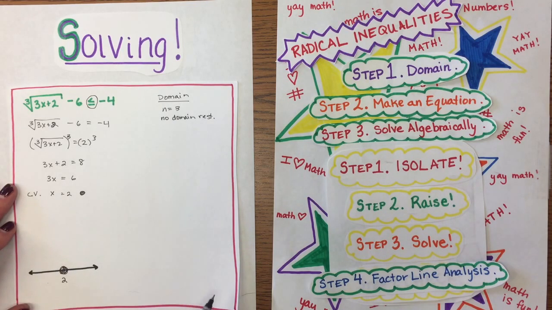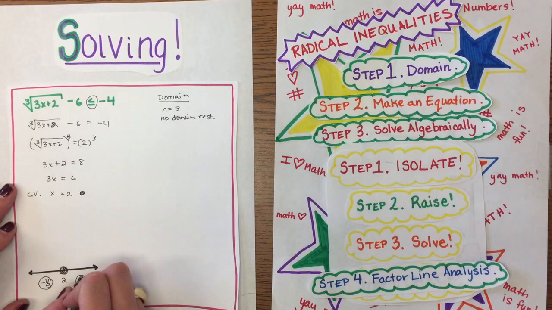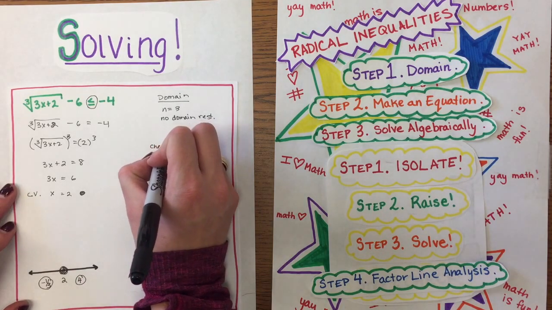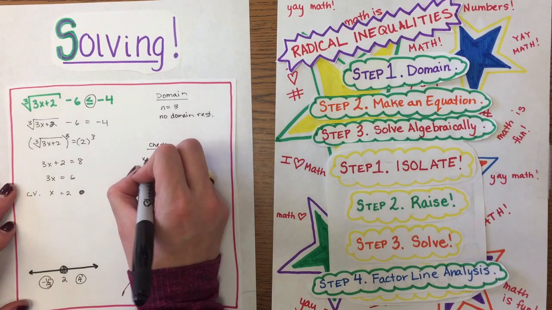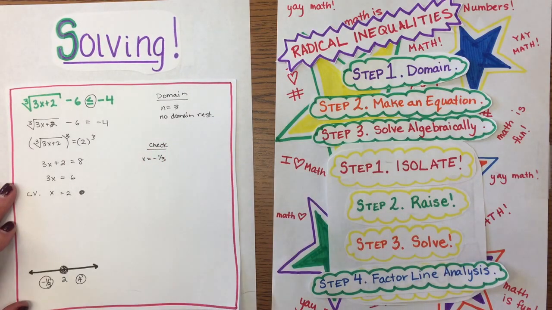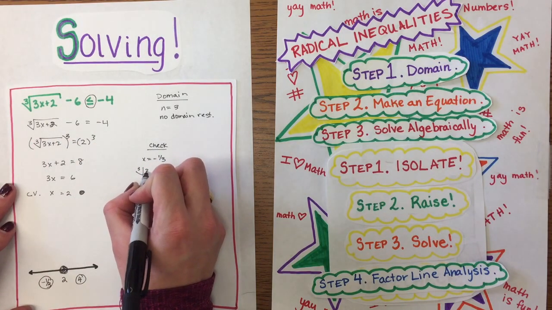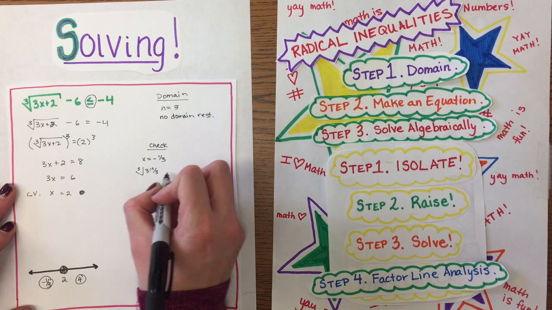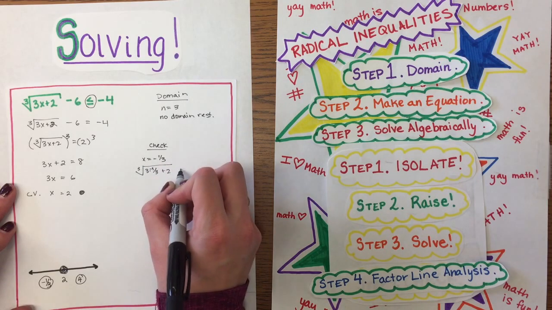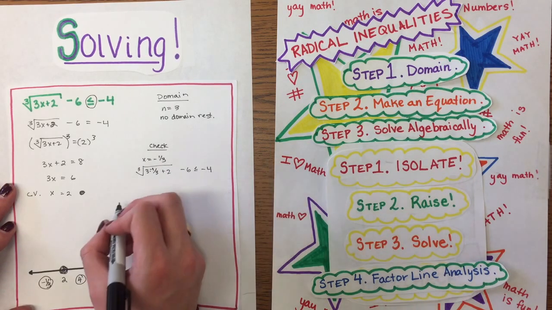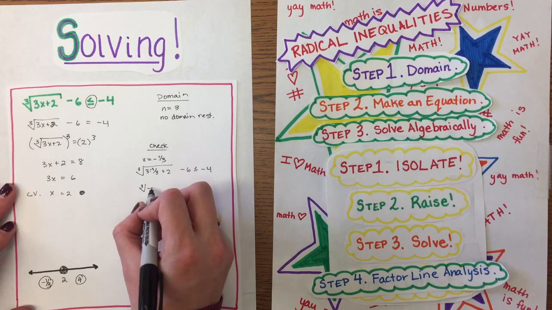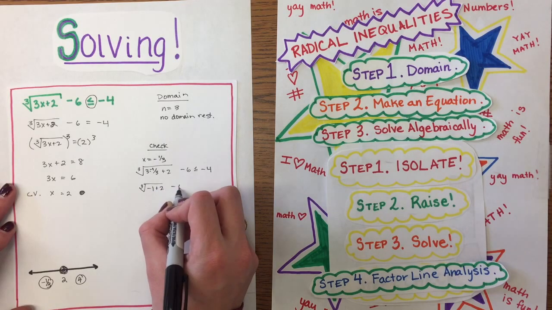You want to be nice to yourself when checking. So I'm going to check using negative 1/3 and positive 4. All right, so checking. If x is equal to negative 1/3, what do I get? Do I get a true statement or a false statement? The cube root of 3 times negative 1/3 plus 2, minus 6, is less than or equal to negative 4. The cube root of negative 1 plus 2, minus 6.